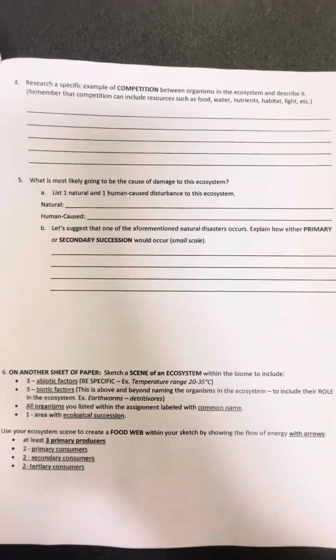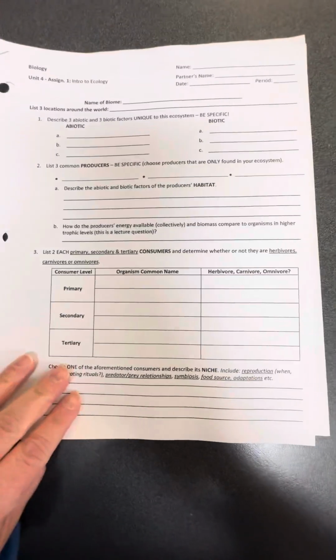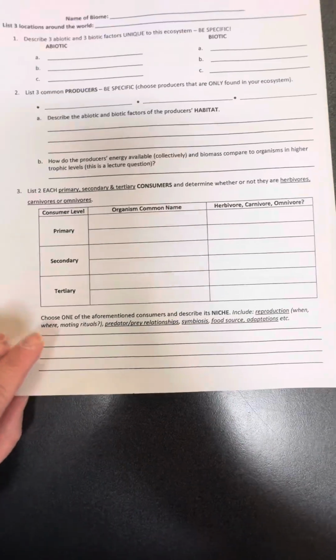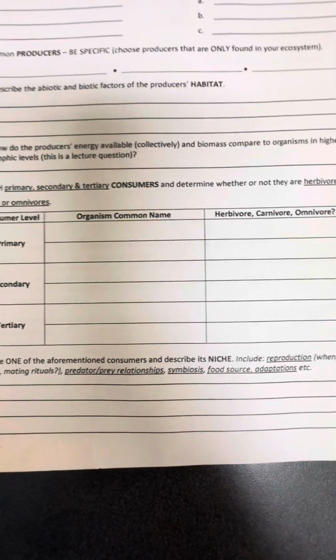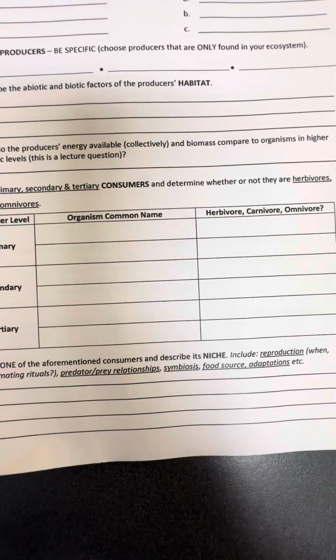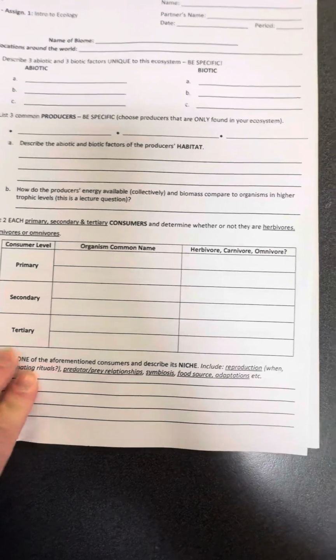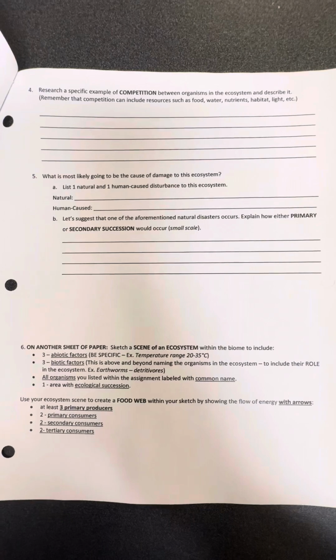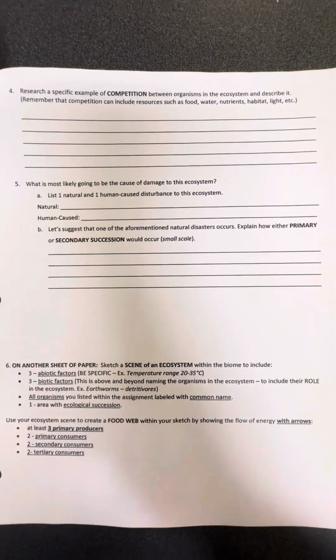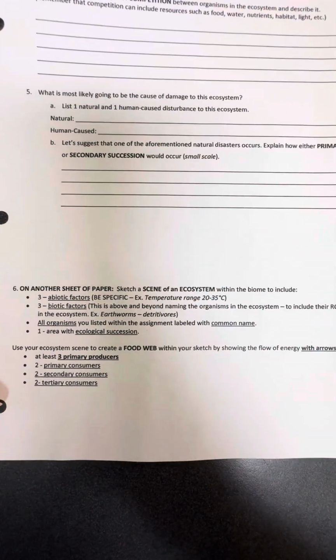And then the second page, same thing, you're going to be zooming in. So we have biome on the first page, and here we have more zoomed into specific ecosystems and then specific organisms within the ecosystem. So here we're talking about one consumer, specifically from here, and describe its niche. Again, these words will make more sense after notes, so make sure you wait until after the notes to start researching some of it.